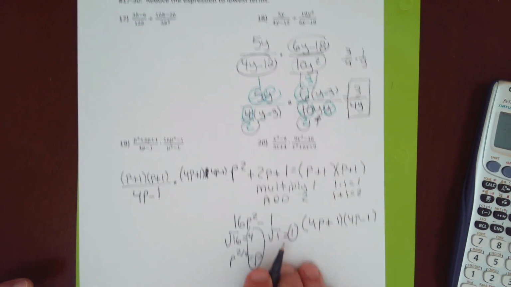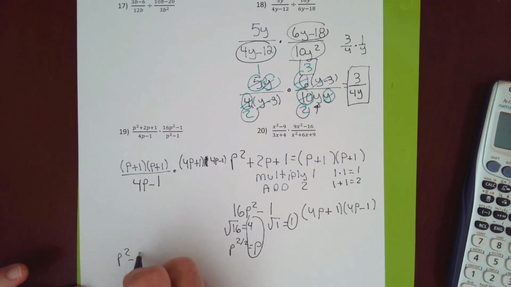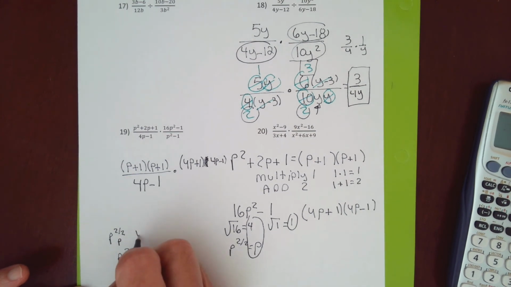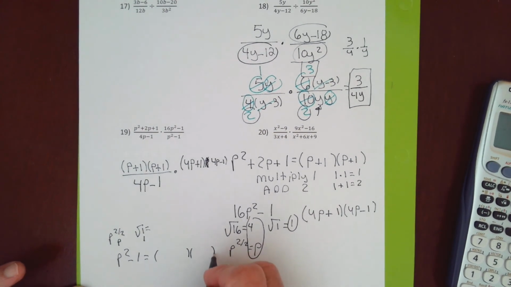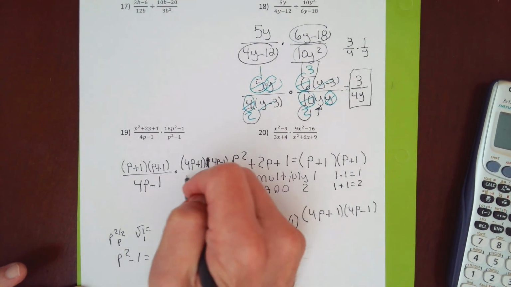The denominator of p squared minus 1, that's also a square with a minus. I'm going to take the exponent of 2 on the p and divide it by 2. I'm going to square root the 1 and get 1. This is going to factor into two identical parentheses, one with a plus, one with a minus sign. Before the signs, I'm going to get p's. After the signs, I'm going to get 1's.